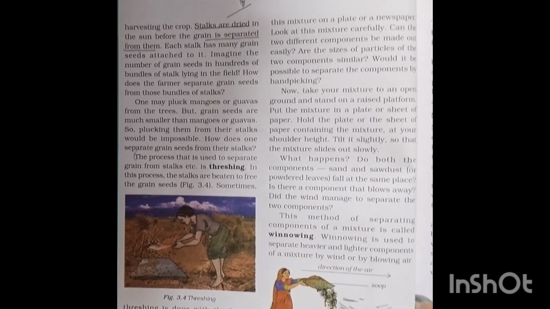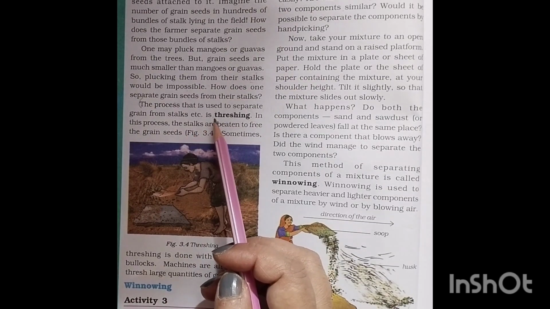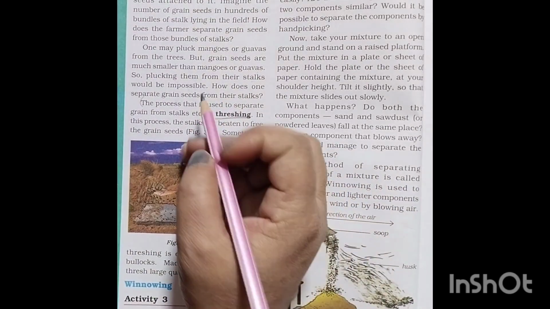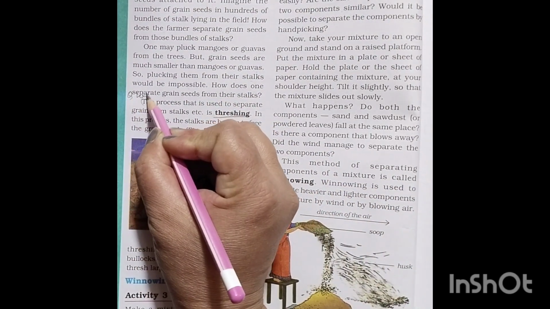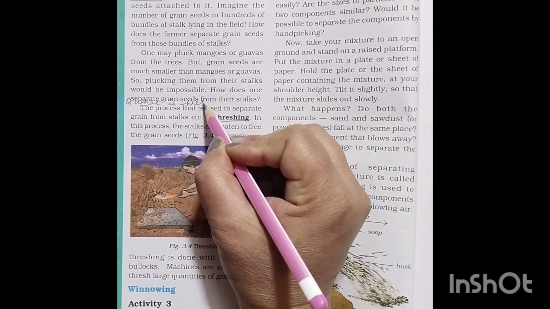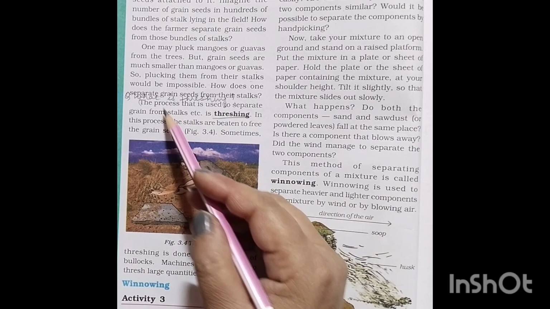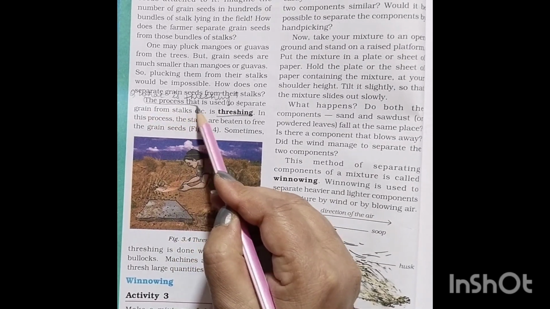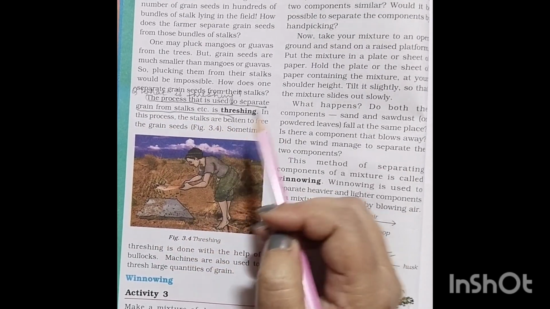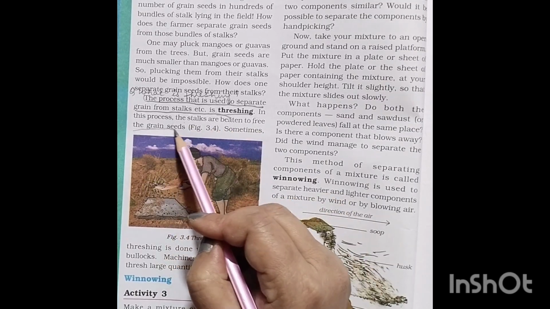Now here is the process by which we can separate grain from stalks. That is threshing. So the question is, what is threshing? The process that is used to separate grain from stalks is known as threshing. In this process, the stalks are beaten to free the grain seeds.